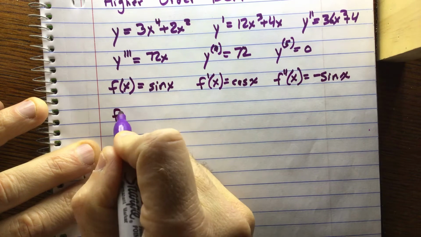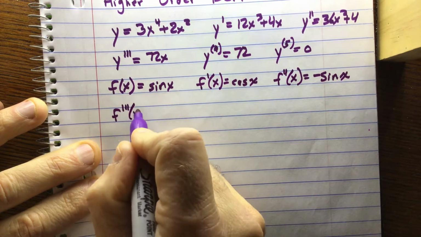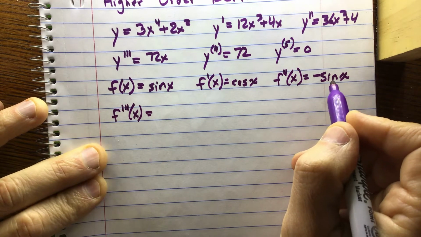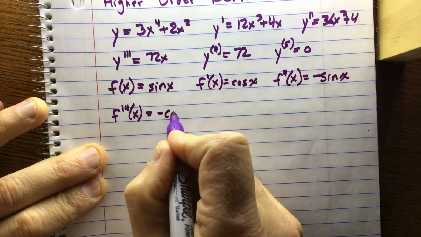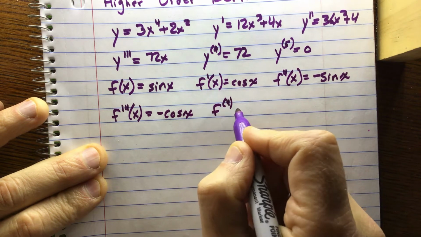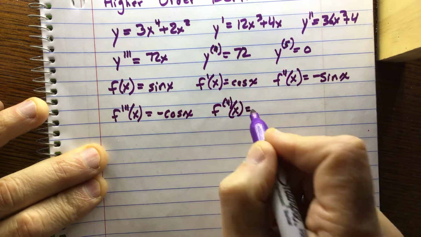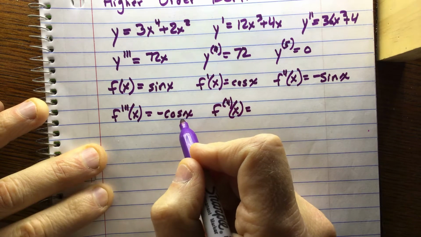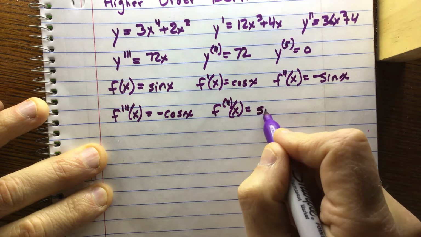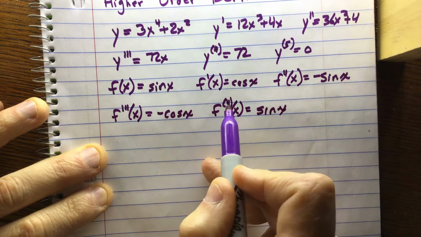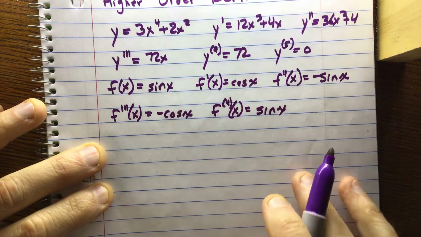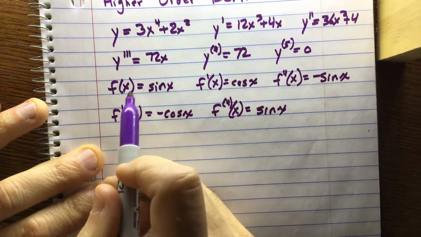The third derivative, f triple prime, is the derivative of negative sine x, which is negative cosine x. And the fourth derivative is the derivative of the cosine, which is negative sine, and it's already negative, so it's a negative of a negative, so it's sine x, and we're right back where we started again. So the fourth derivative is the same as the original function in this case. Okay, so that's two examples.